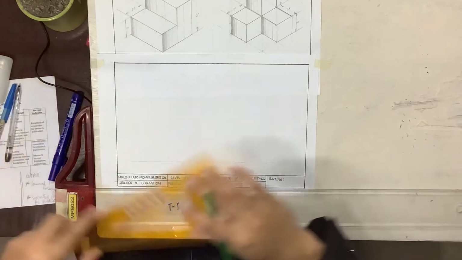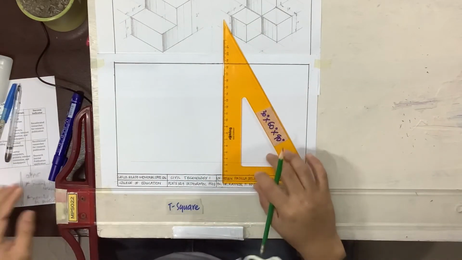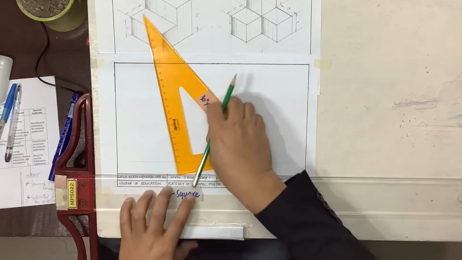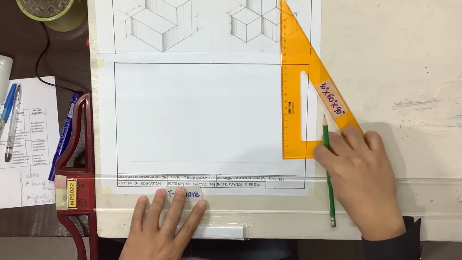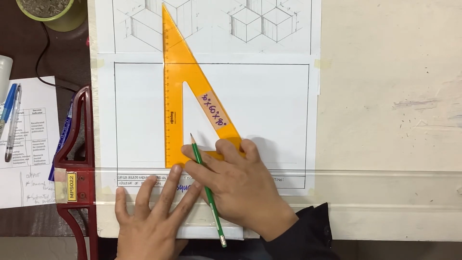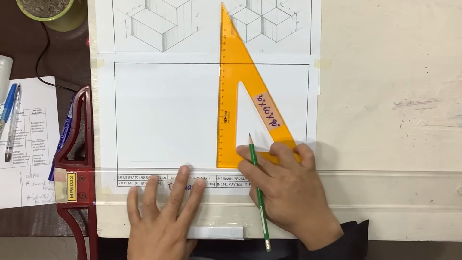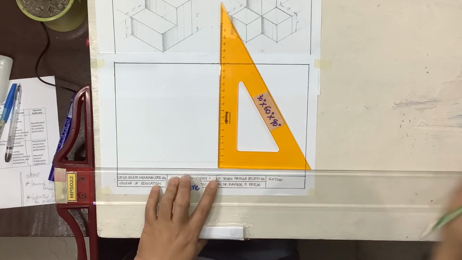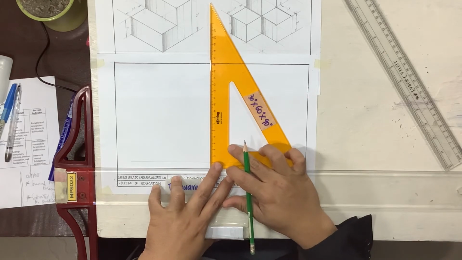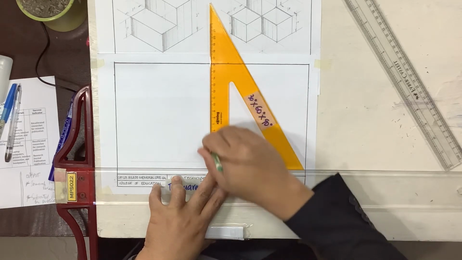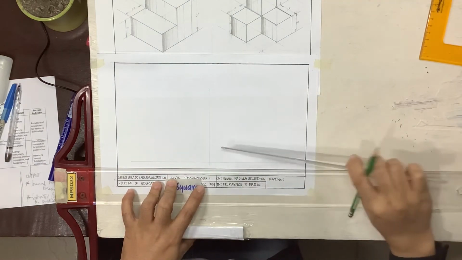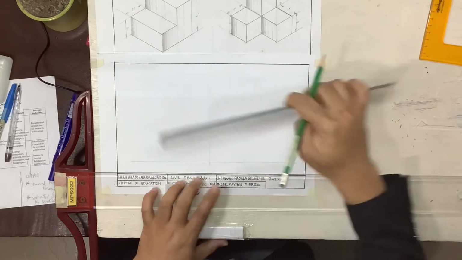After which, using our 30 degrees triangle, we will make a vertical line. Two. So maybe we could have 5. We need to center our orthographic drawing somewhere here. Okay. So using that line, we will be establishing the height.